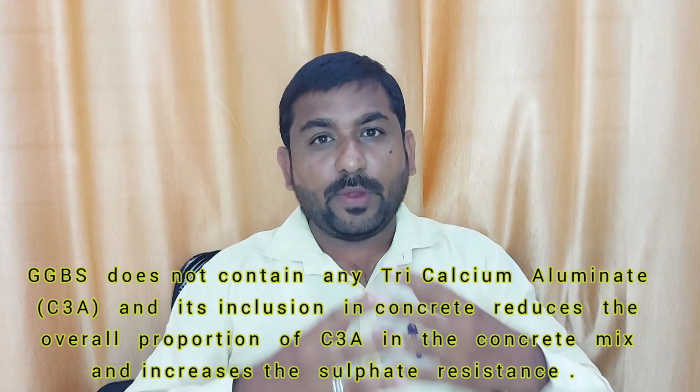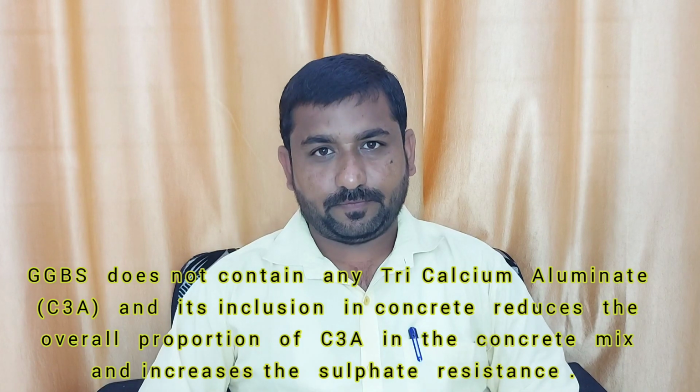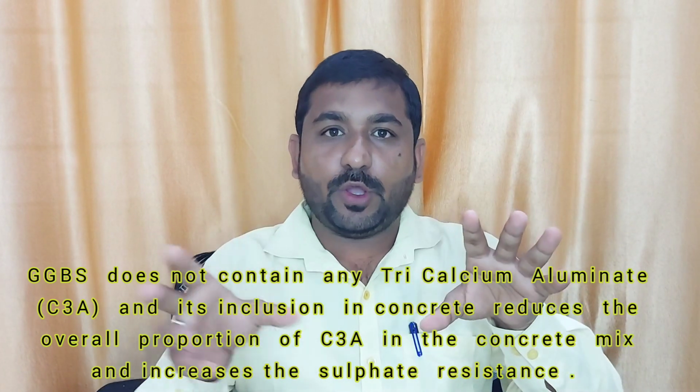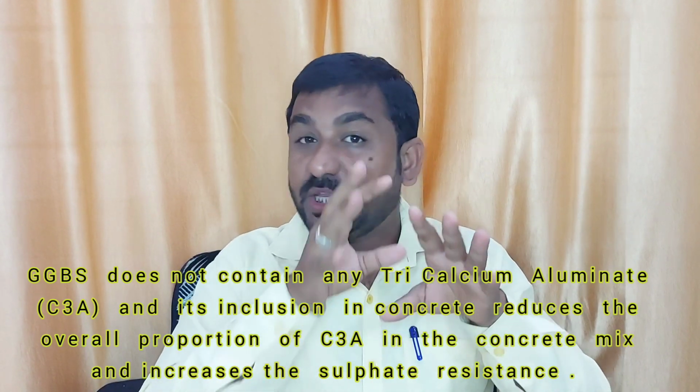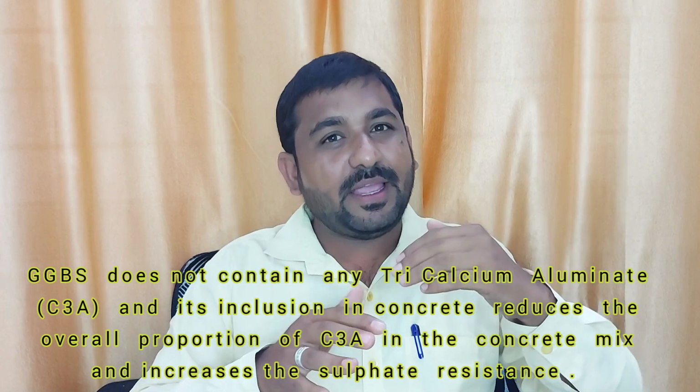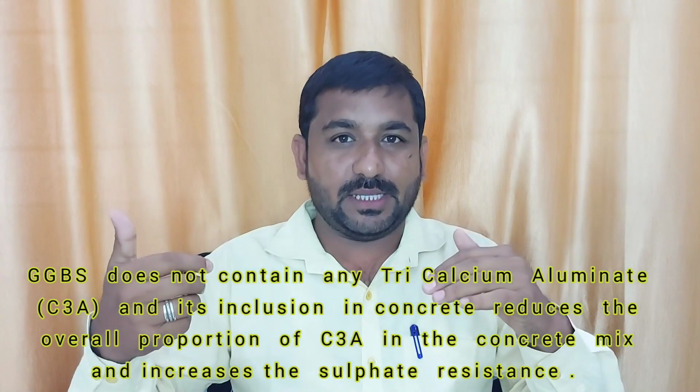For strength development, every cement contains C3A to enhance its setting property. But when we go with a combination of GGBS, especially in high volume, the C3A is consumed by the GGBS.